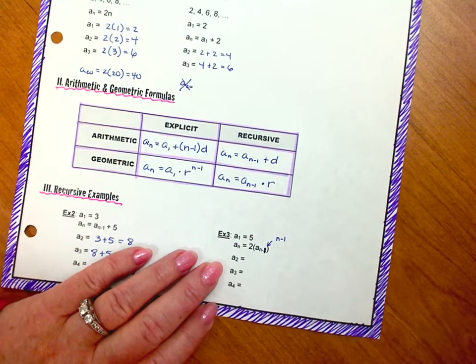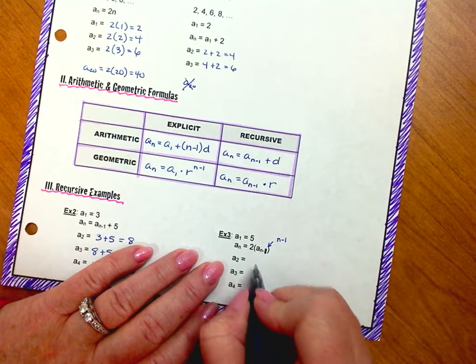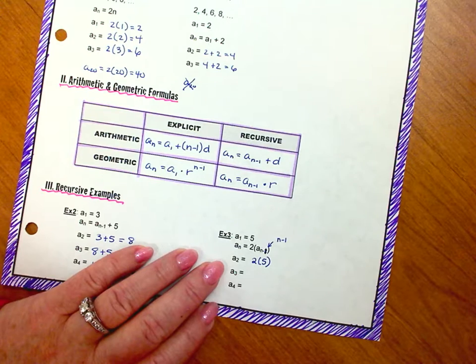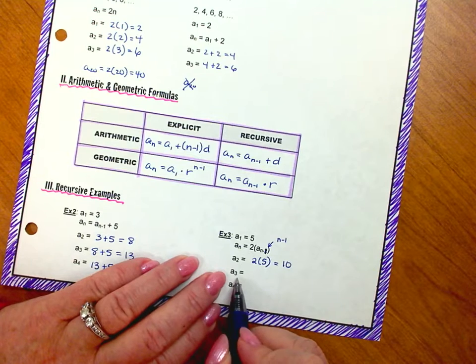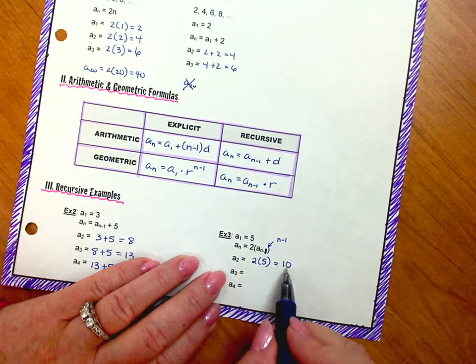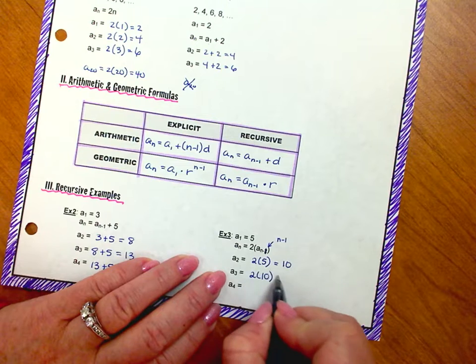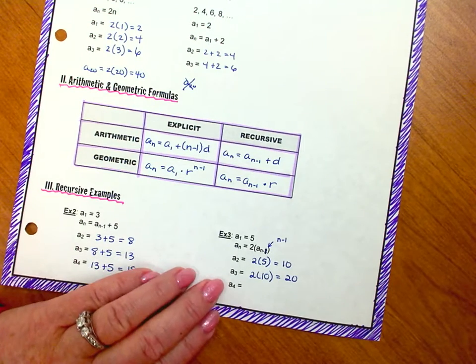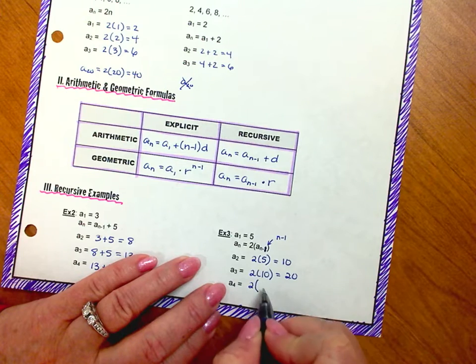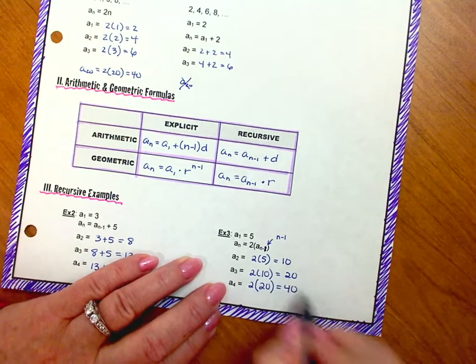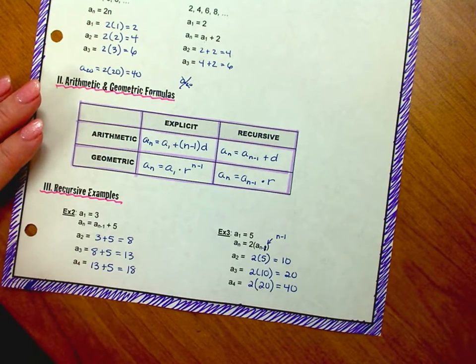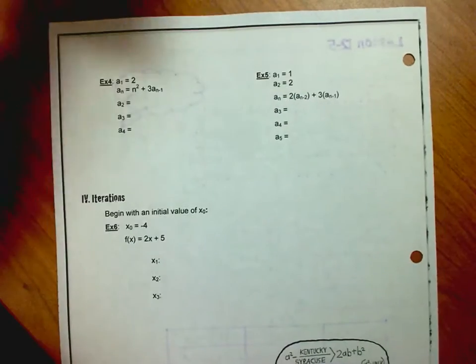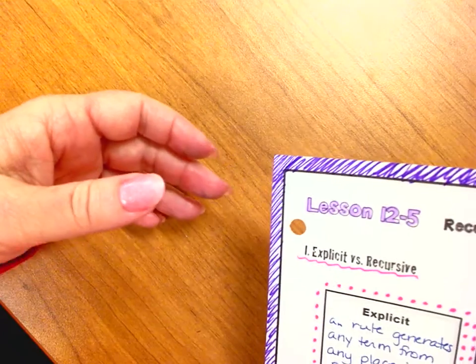Okay, so we have our first term is 5, so we're going to say 2 times the last term, so 2 times 5 is equal to 10. Okay, for our a sub 3, we want a sub 2 times 2. So now we're going to say 2 times 10, which equals 20. Okay, then a sub 4 is going to be 2 times the last term, which was 20, which is now 40. Okay, so you take the last term and apply it to find the next term. All right, let's flip this over and take a look at a couple more examples.